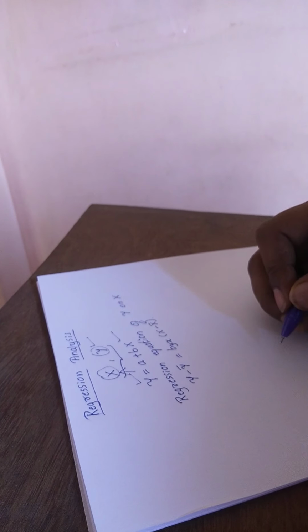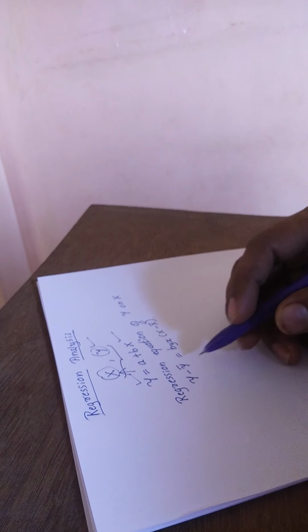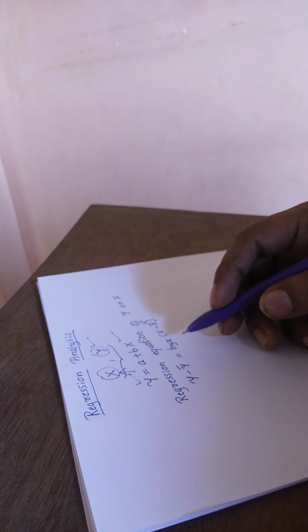Here y bar and x bar are nothing but the means of the y and x variables, and byx is considered as a regression coefficient.